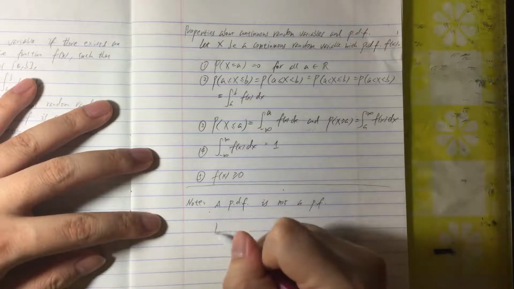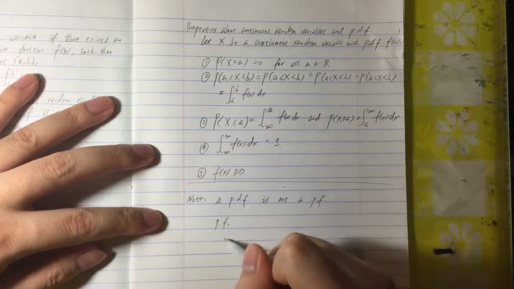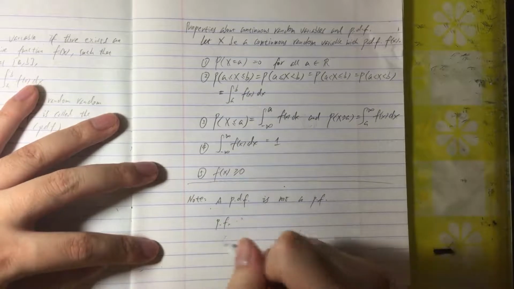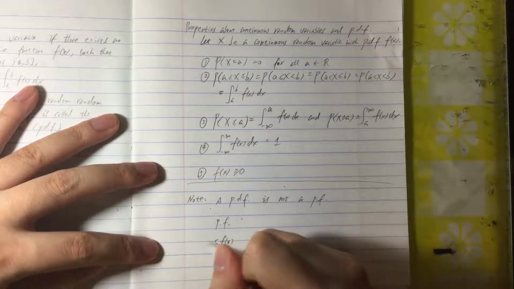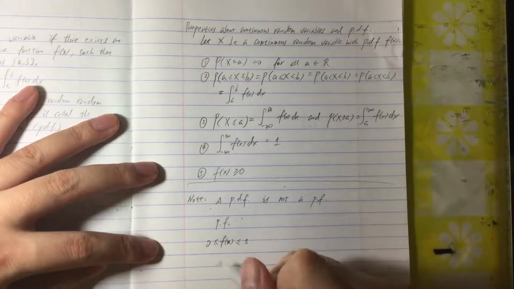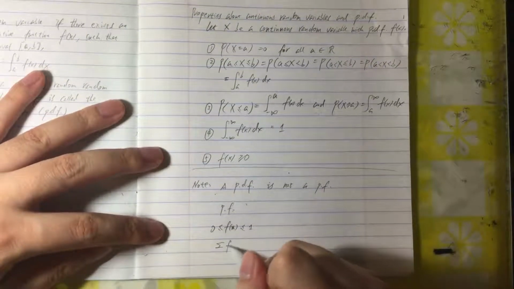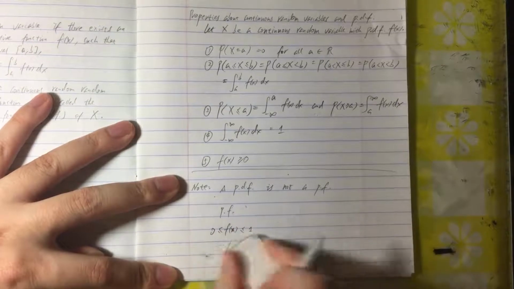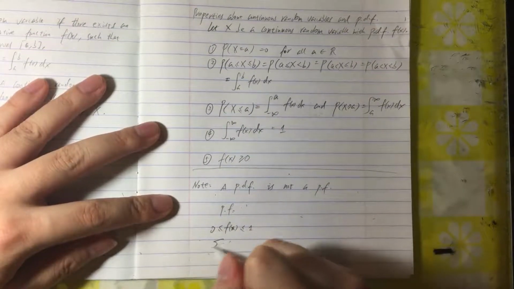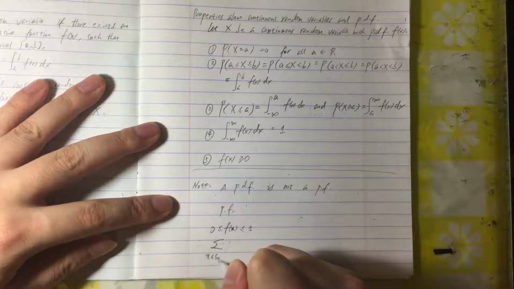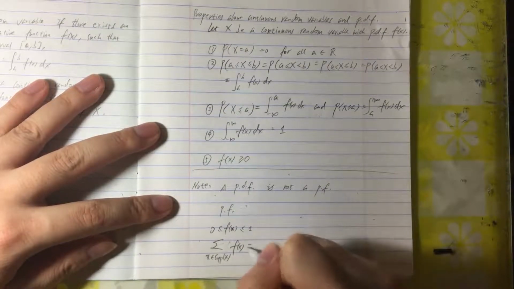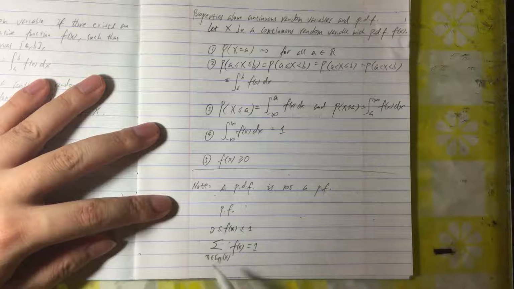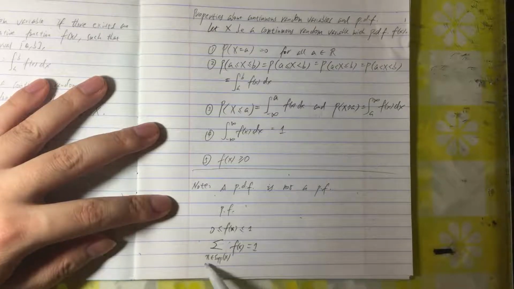Because for a probability function f(x), there are two properties. f(x) must be between 0 and 1. And the sum of f(x) for all x in the support must be 1.